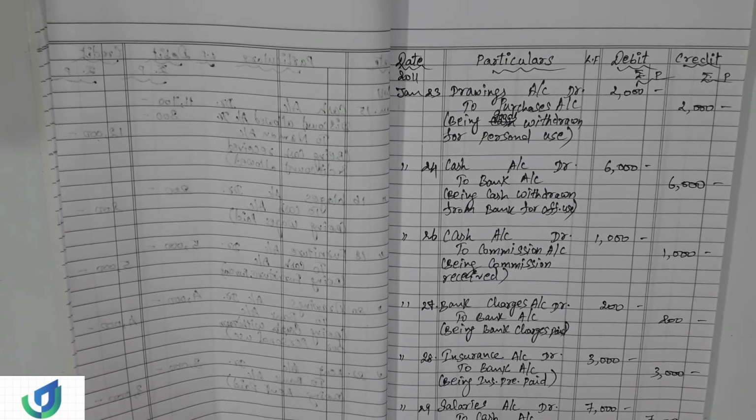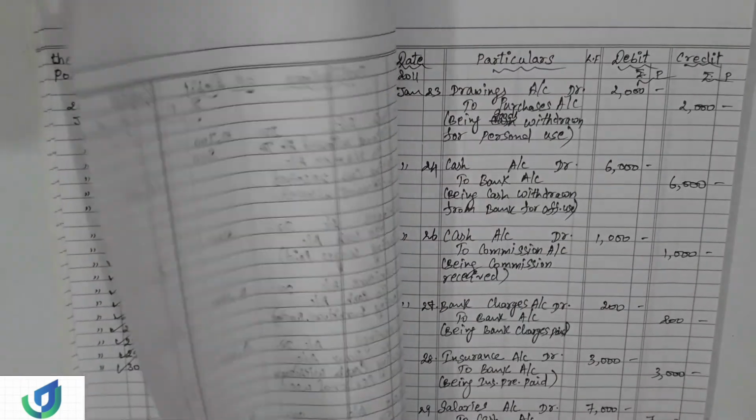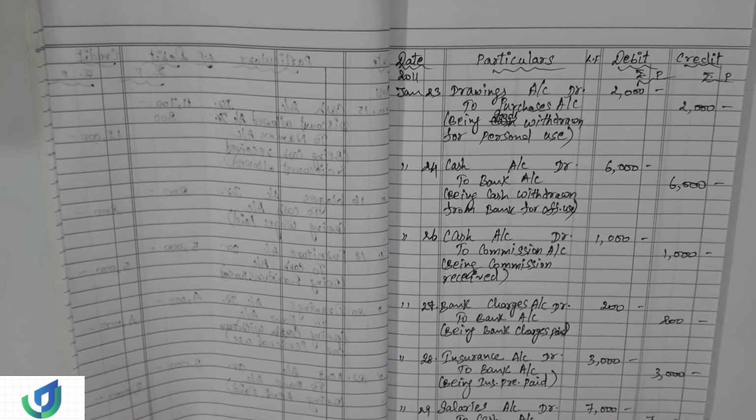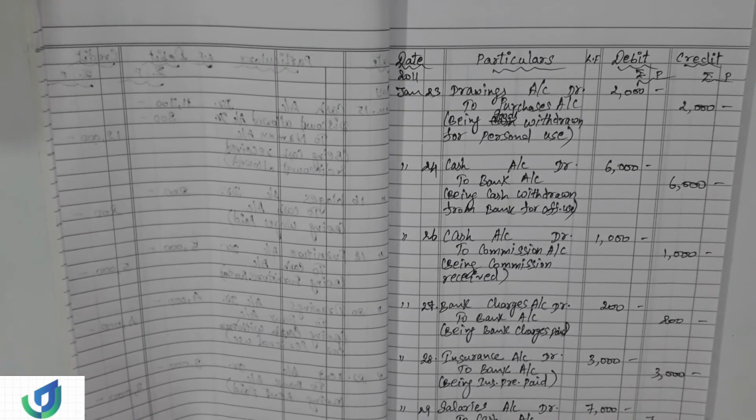Sales. So sales account. How much? 10,000. Being goods sold for cash.